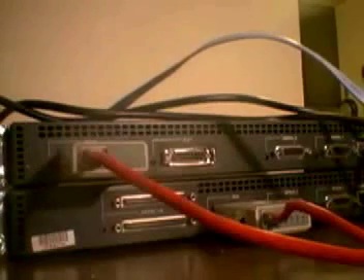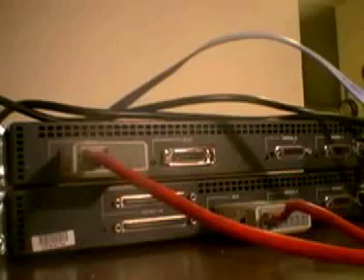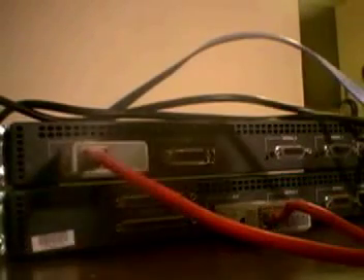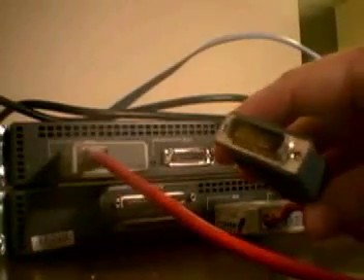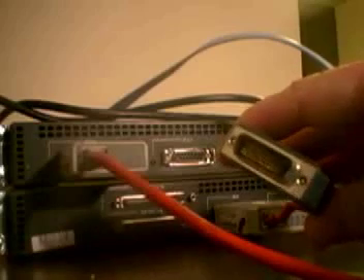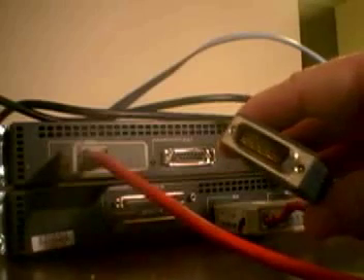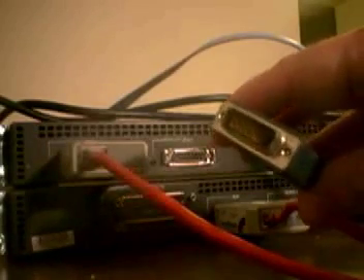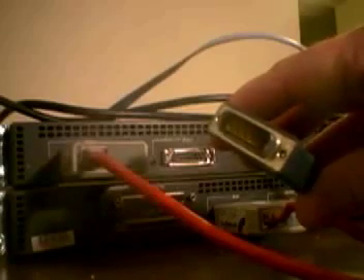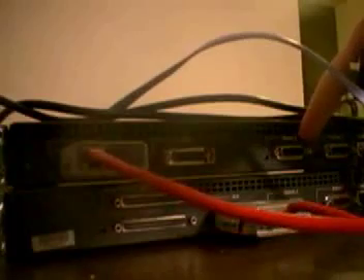Actually, let's power it off for a second, because I also want to cable up the synchronous serial ports. Let me show you another type of cable. This is a DB60 connector. It has 4 rows of 15 pins each. It's sort of a fragile connector. It's very easy to bend the pins, and it plugs into the synchronous serial ports here and here.